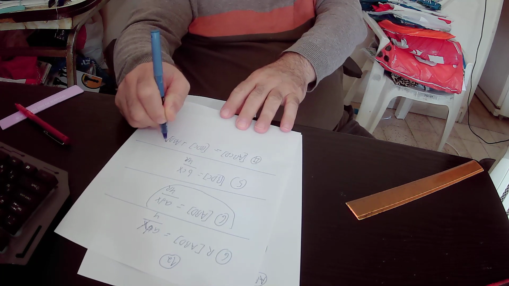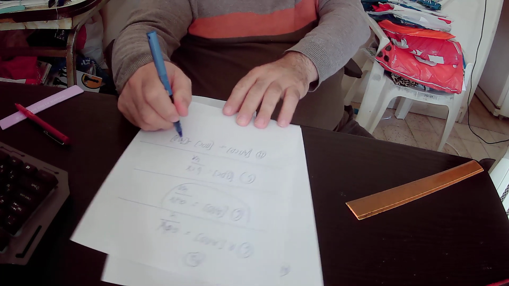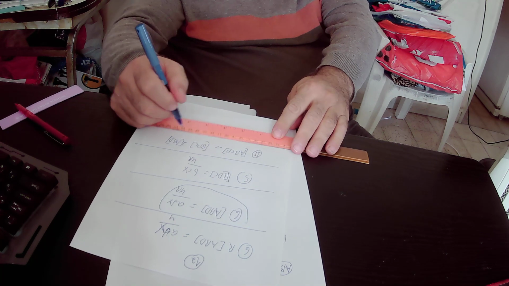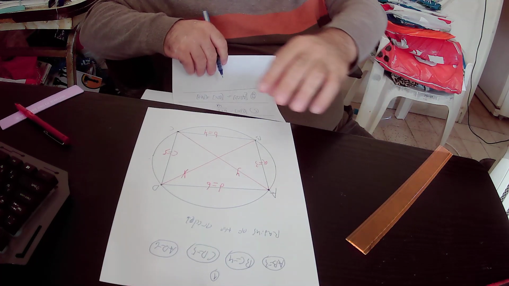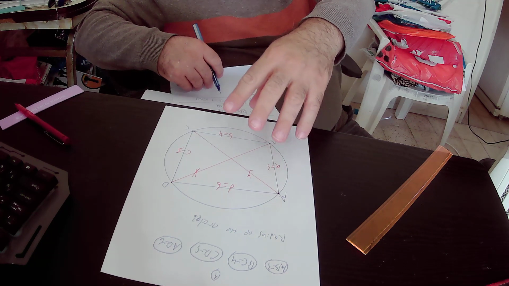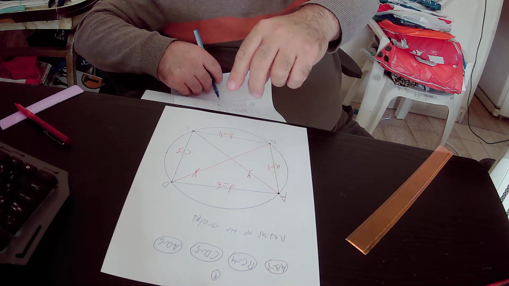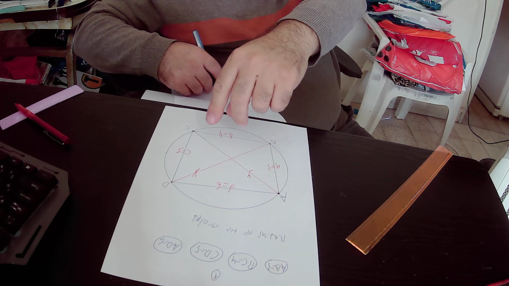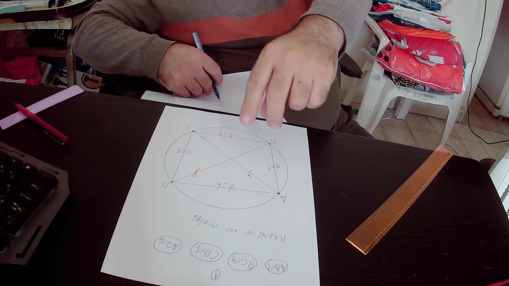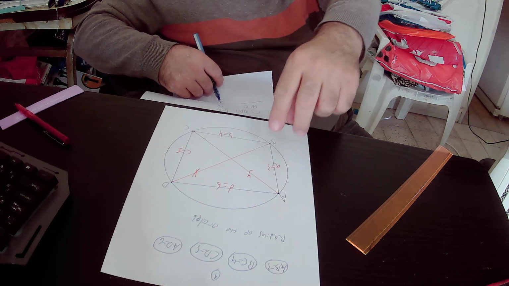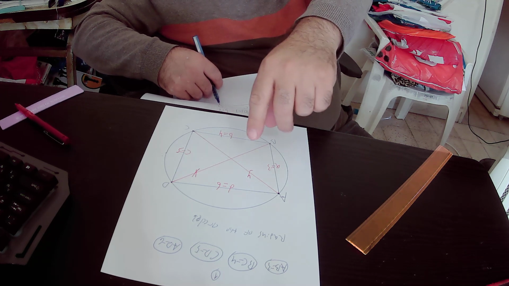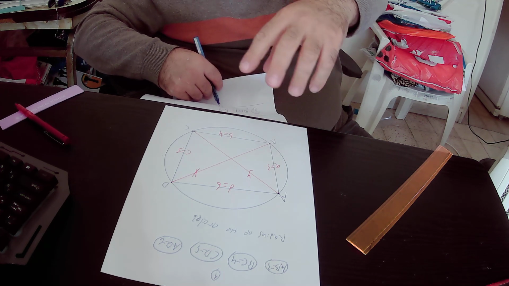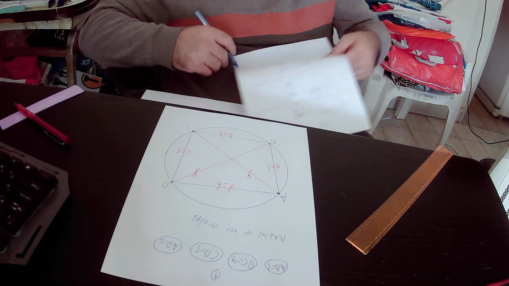As you can see from the drawing, quadrilateral ABCD consists of exactly those two triangles, triangle BDC and triangle ABD. Therefore, the sum of the areas of those two triangles equals the area of quadrilateral ABCD.